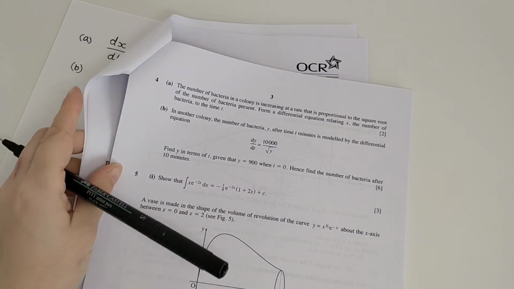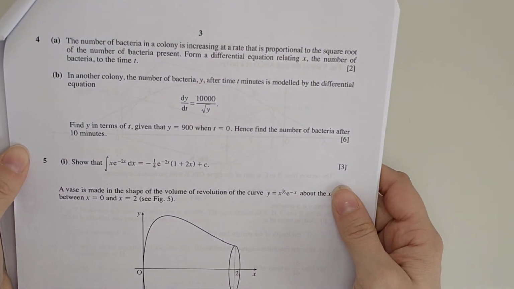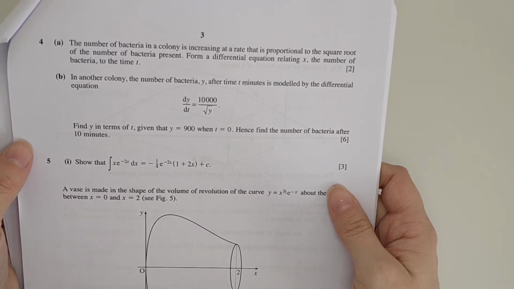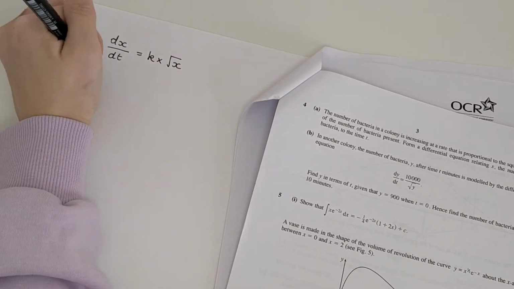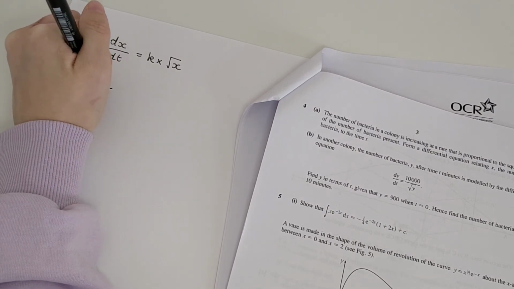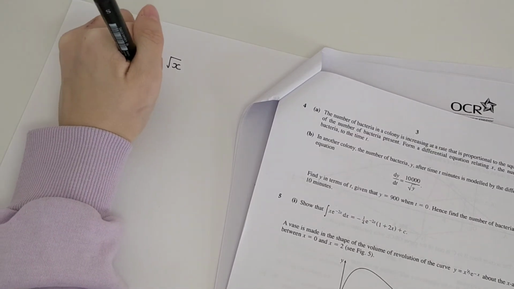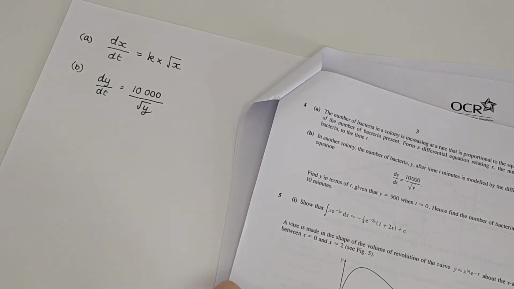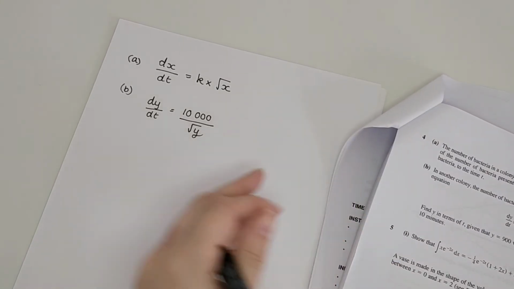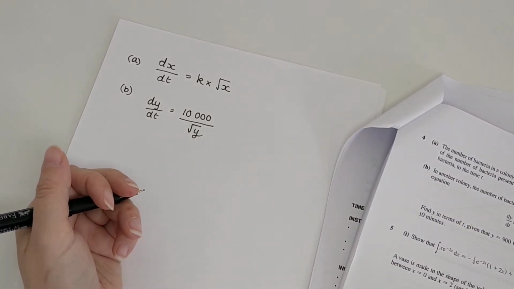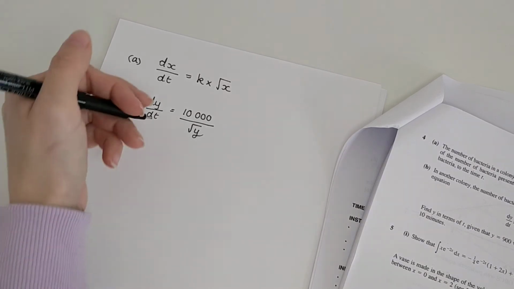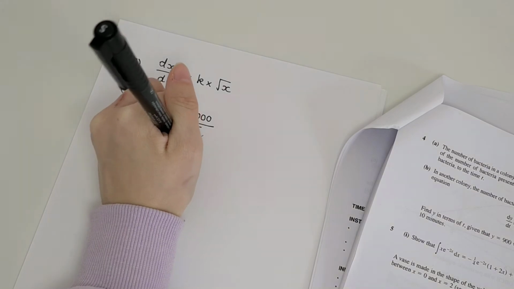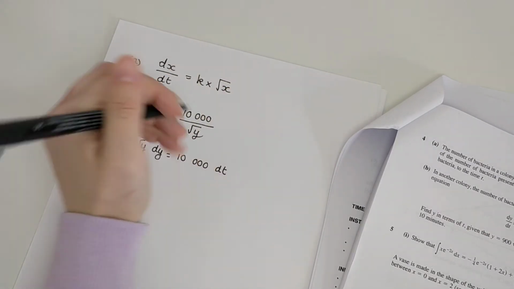Part B. In another colony, the number of bacteria y after time t minutes is modelled by this differential equation. Find y. So basically, solve it. Okay, so dy by dt is 10,000 over root y. I'm going to separate these variables. So root y dy equals 10,000 dt.